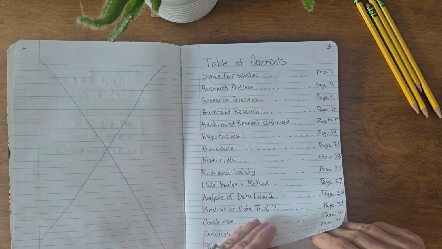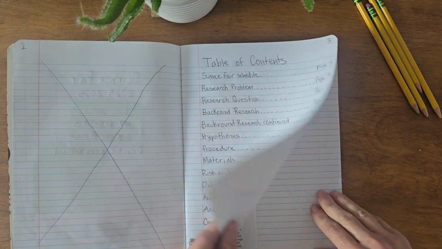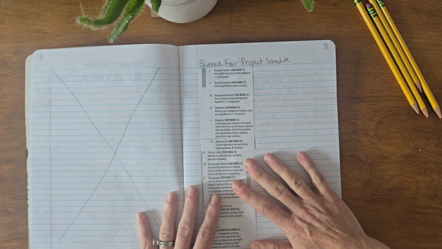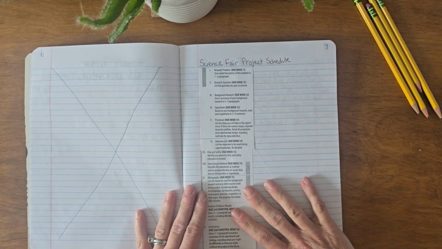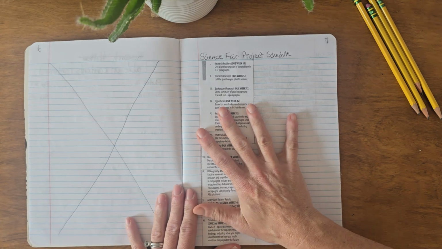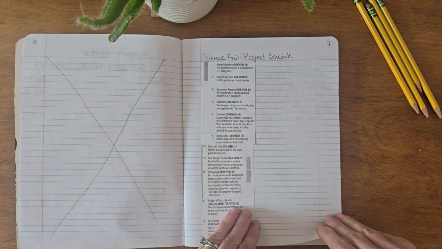So after you leave a couple pages available for the table of contents, you'll first want to list the schedule. My student simply photocopied this from the Challenge A planner, the guide, and pasted it right into their book.